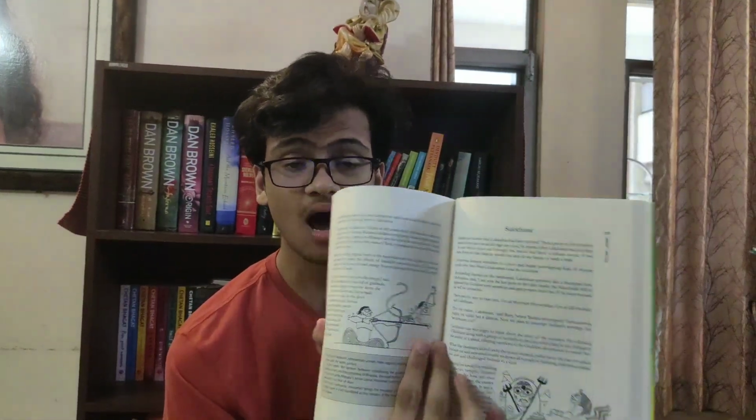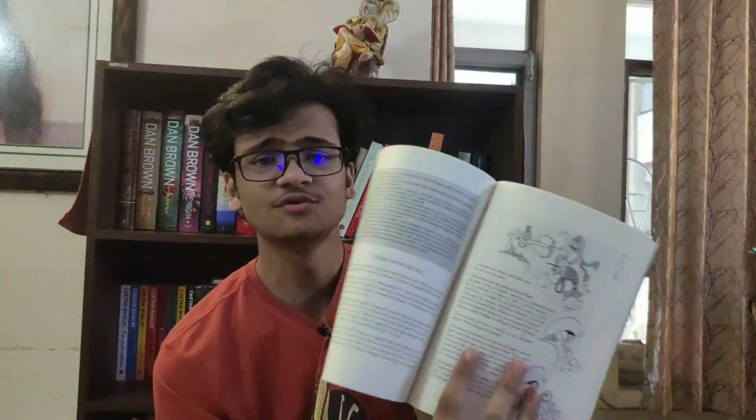I don't want to go into the details of it, but yes, there are so many illustrations, and these illustrations are made by Devdutt Pattanaik himself. Any page you go to, there will be an illustration. So this makes the book very interesting to read. Thanks, Devdutt Pattanaik, for this.